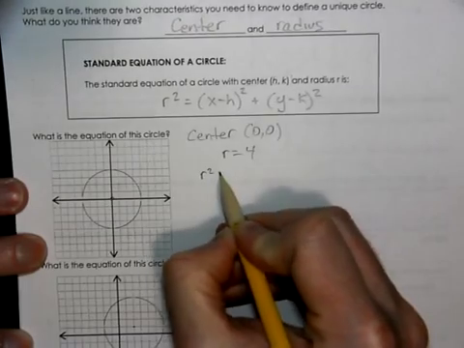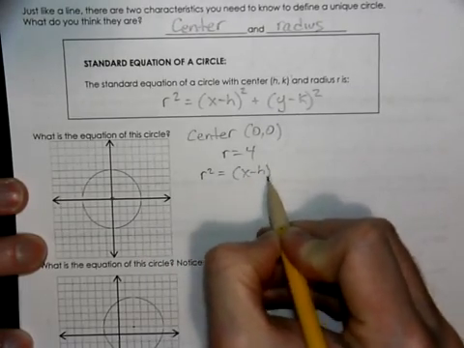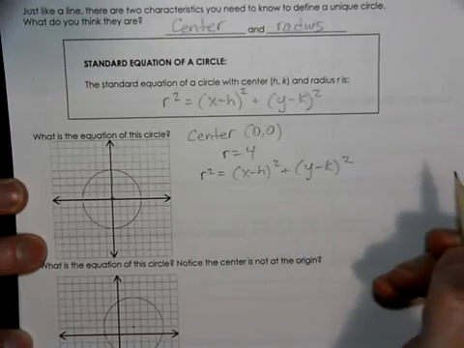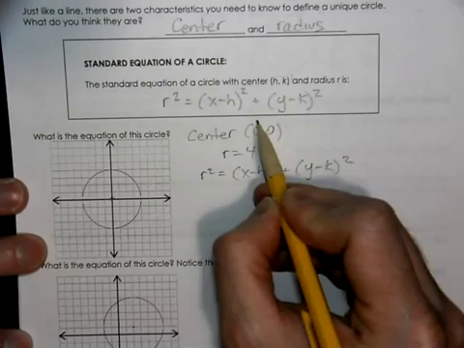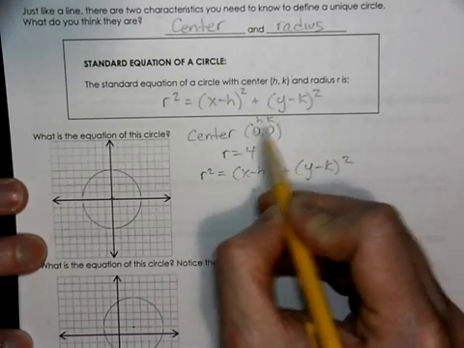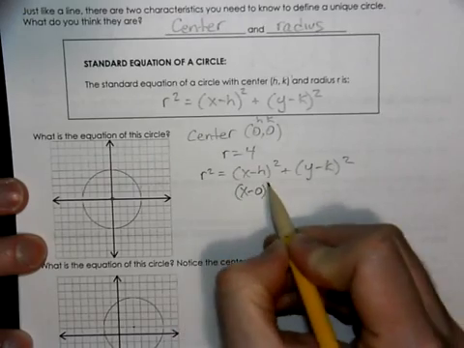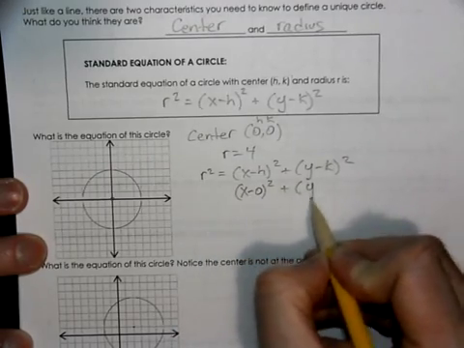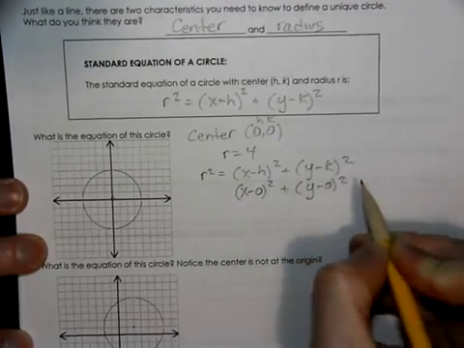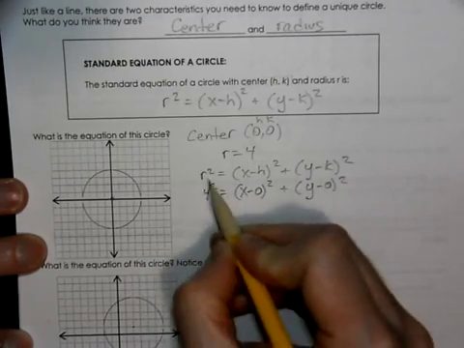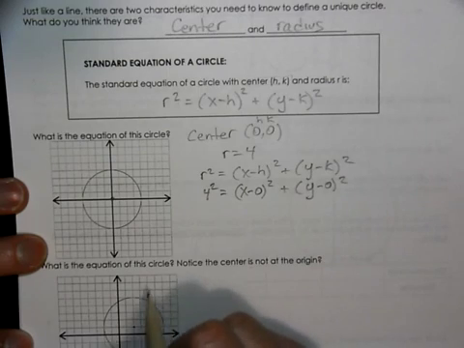So using our equation, x minus h squared plus y minus k squared, the h and k for the center of our circle will go into our equation, and the radius being squared will go in for the r.